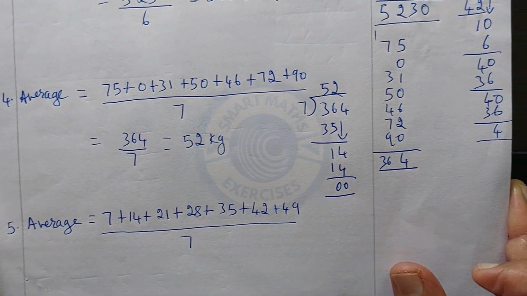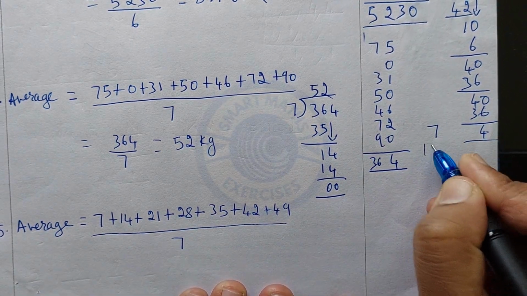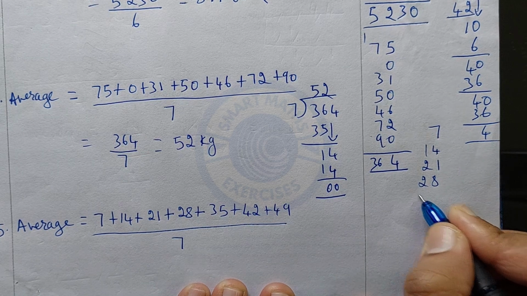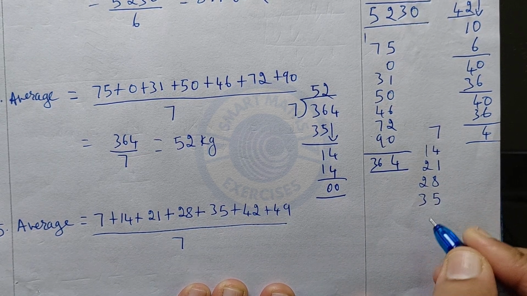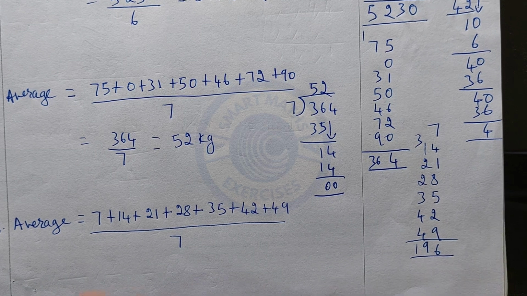Add all this. 7 plus 14 plus 21 plus 28 plus 35 plus 42 plus 49, 196.